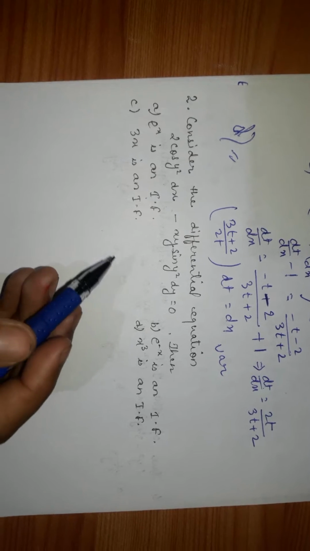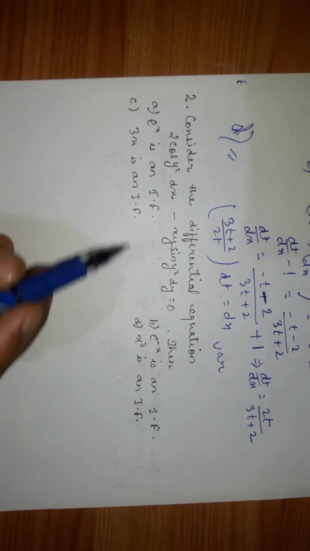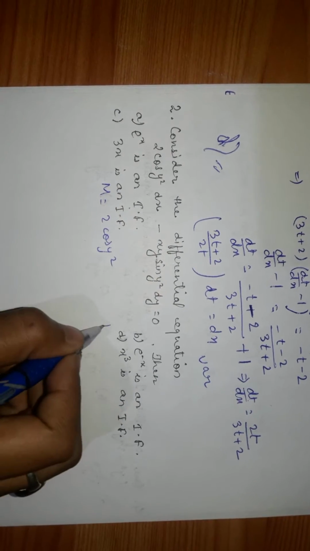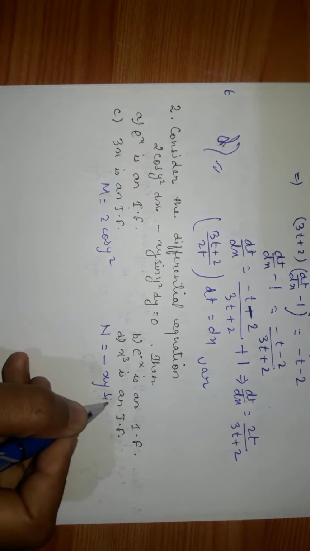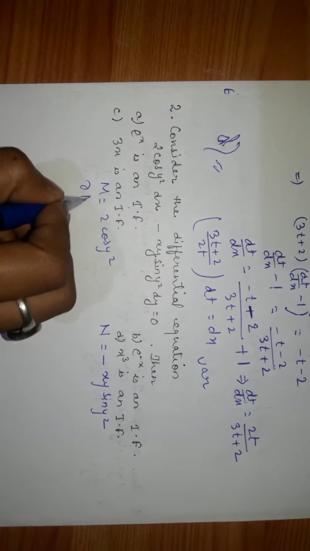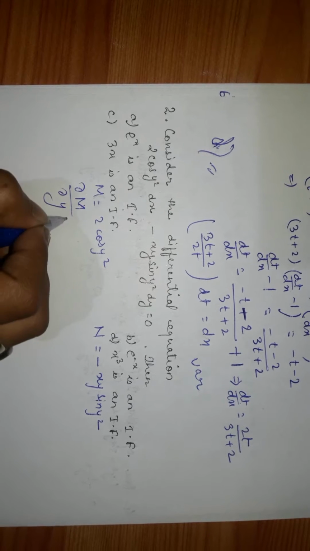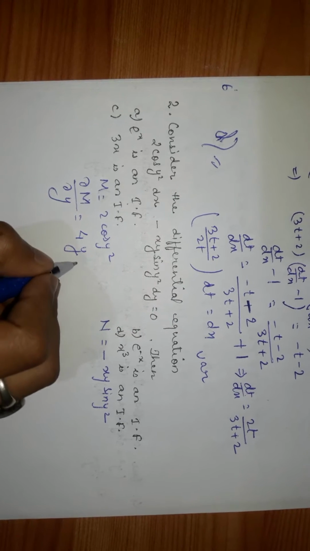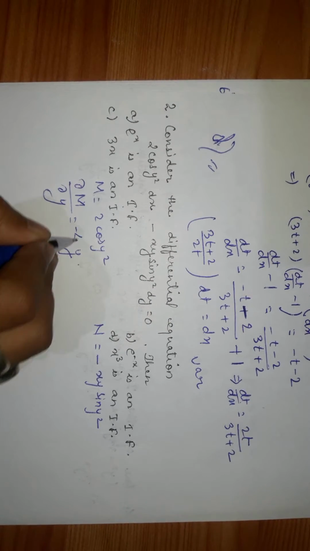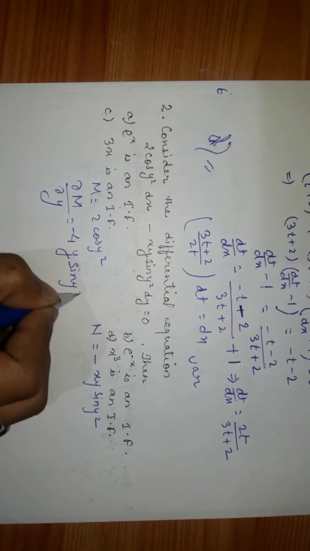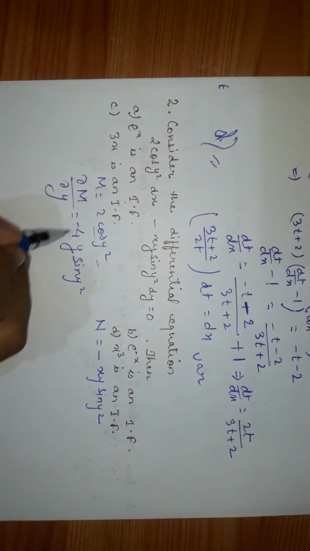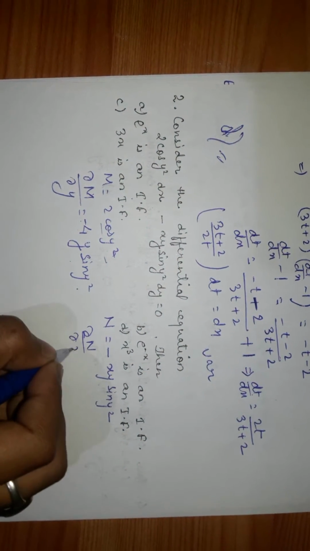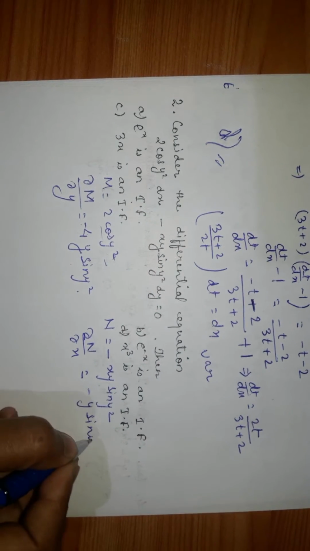To check this, firstly we will see whether the given differential equation is exact or not. Here M is 2 cos(y squared) and N is minus xy sin(y squared). First of all, let's find del M upon del y, which equals negative of 4y sin(y squared). We differentiate cos(y squared) to get minus sin(y squared) times 2y, so minus 4y. Similarly, del N upon del x equals minus y sin(y squared).